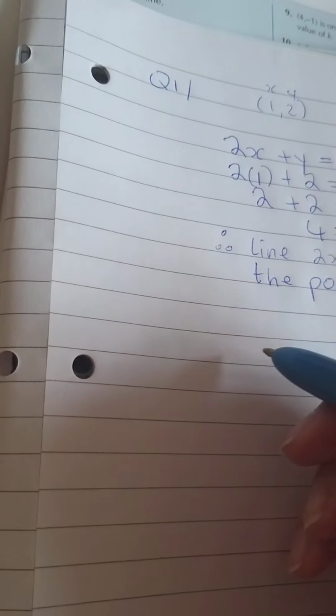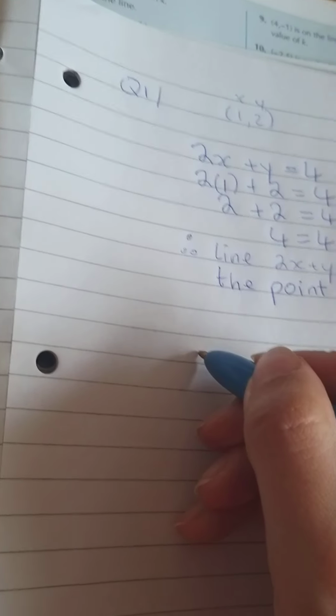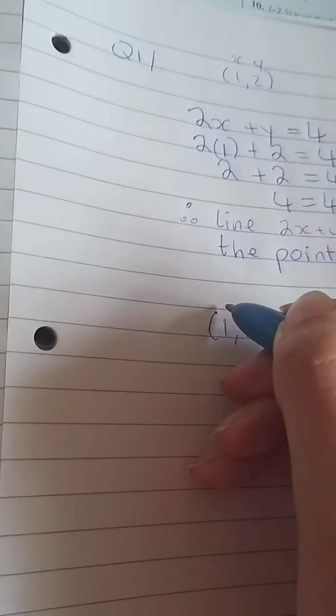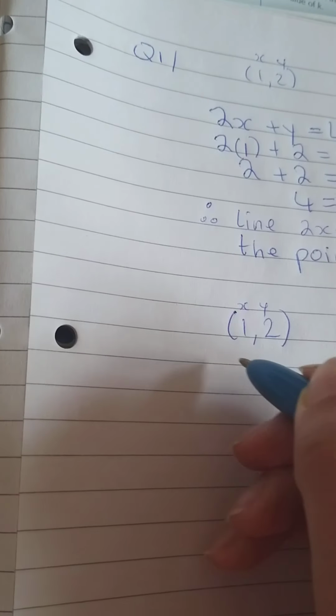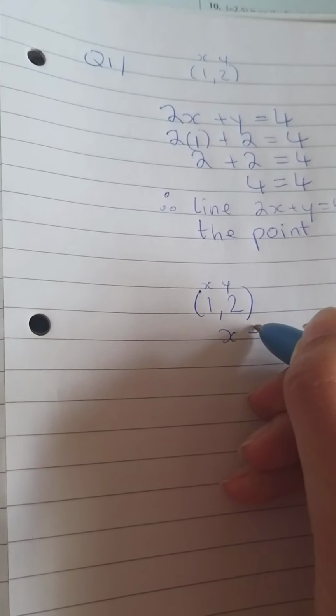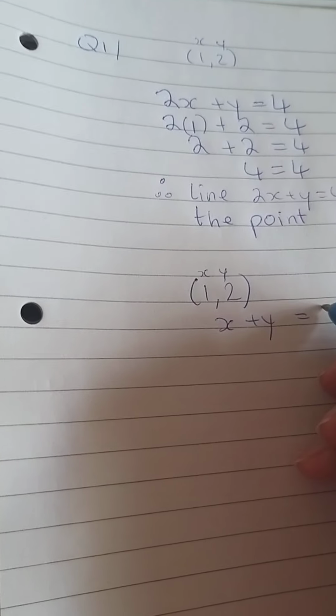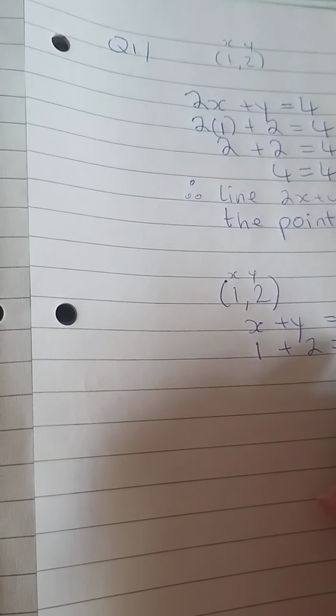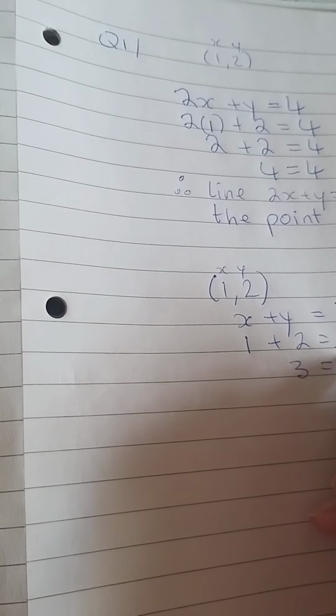I'll do the next one with you and then I'll let you work on your own. Again our point is 1, 2, so that's my x, that's my y. And our line this time is x plus y is equal to 3. That's 1 plus 2 is equal to 3. 3 is equal to 3.